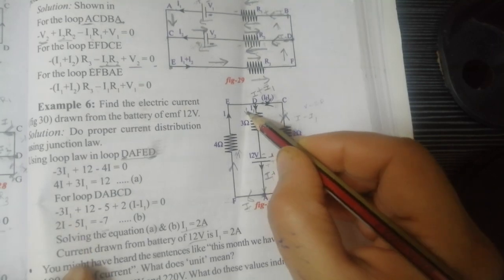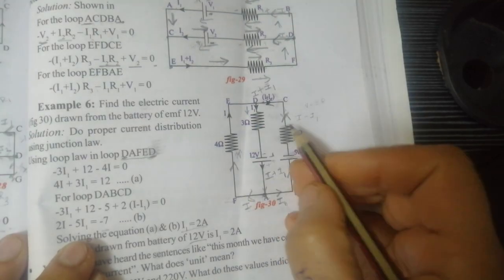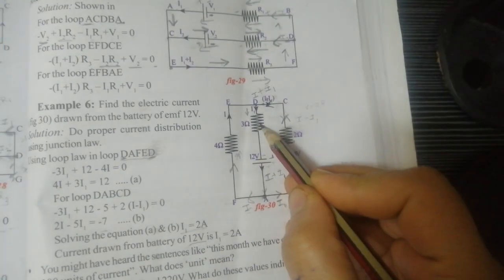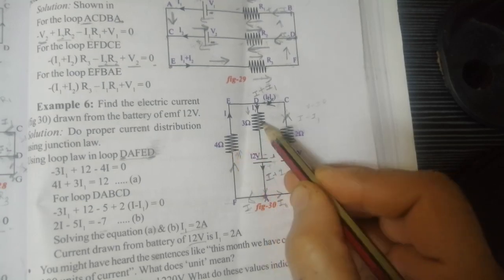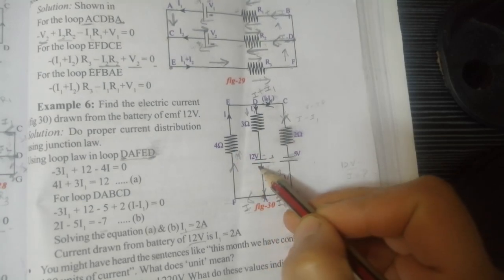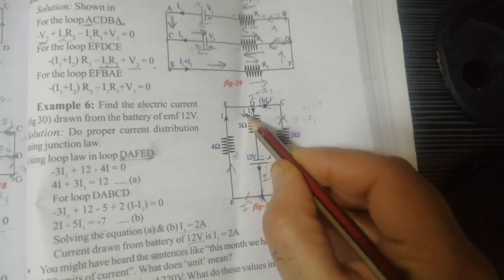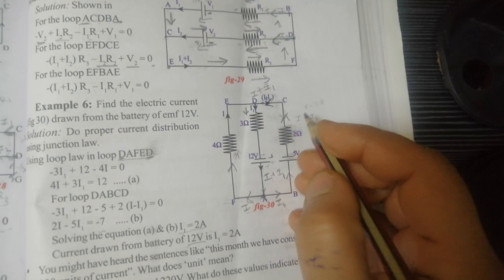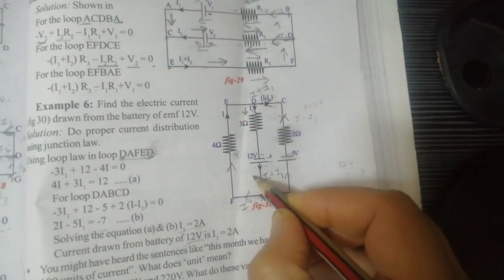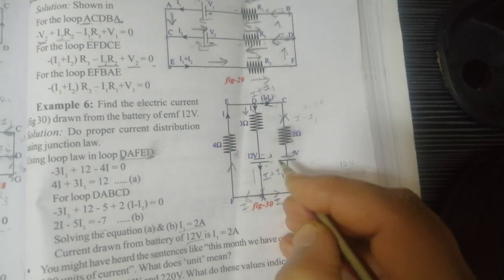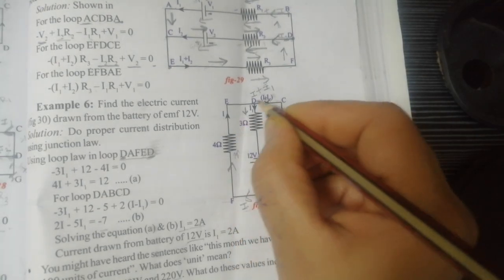See here, D to A. D to A means, first we'll consider how many resistors are there. Two resistors are there and one cell is there. The current is flowing and the path direction I am taking is this one. Again we'll consider one more direction, again here, again here, again it will come.